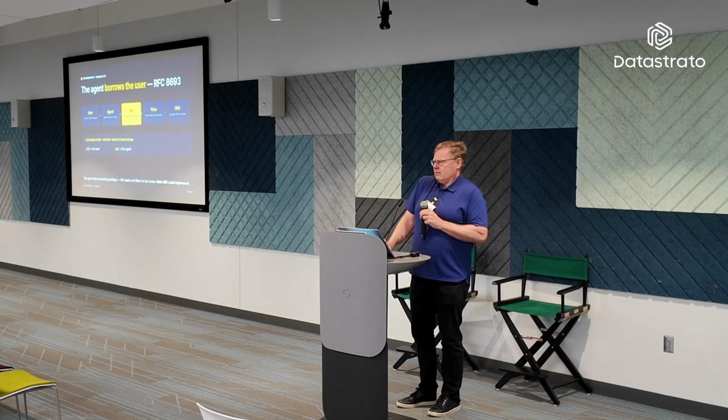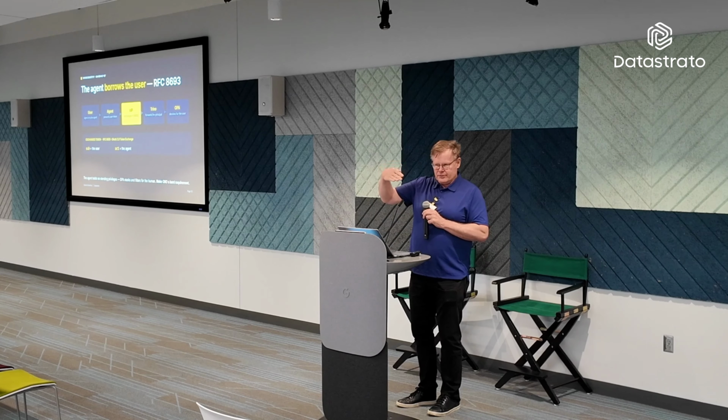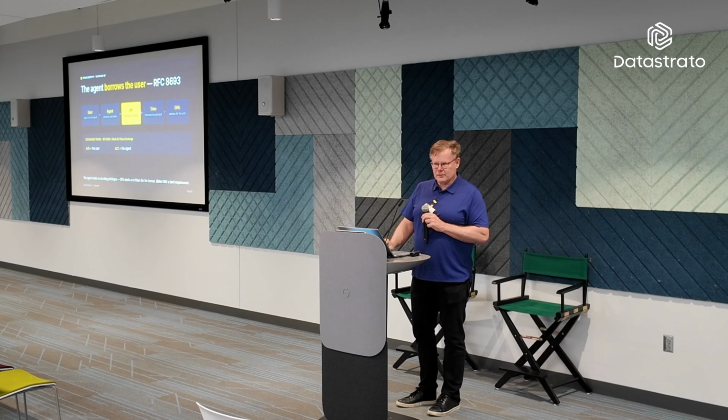And where we'll go from there is to have further restrictions on who you are so that you can specify, I don't want the agent doing everything I would do. I mean, I can delete my account. I don't want the agent doing that. And so there'll be tiers of OBO that specify exactly what the agent can do.